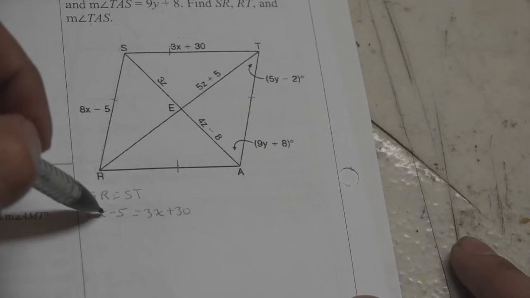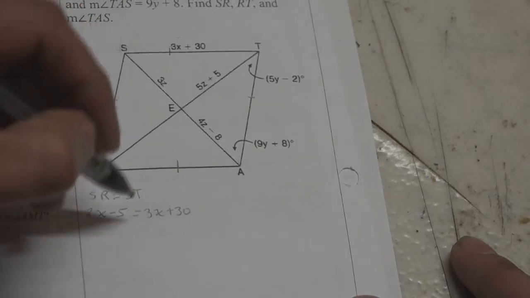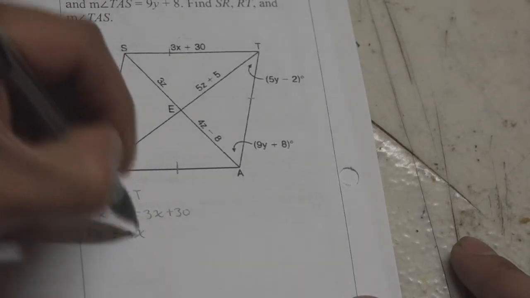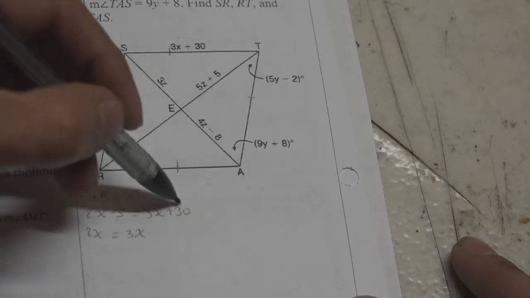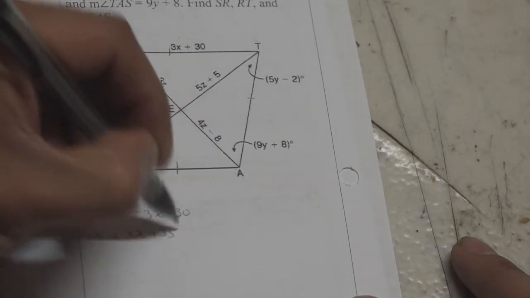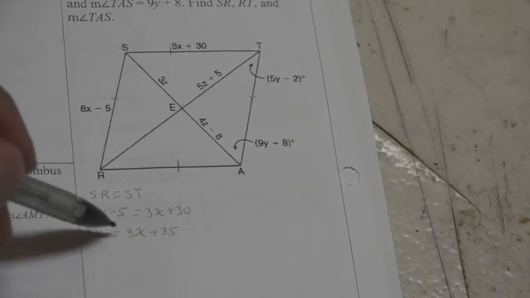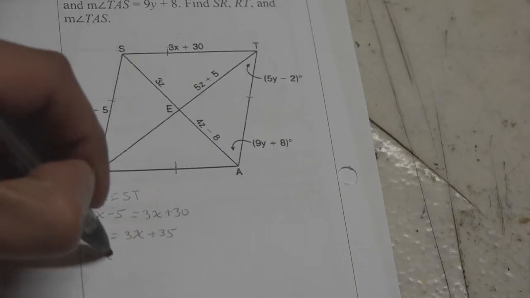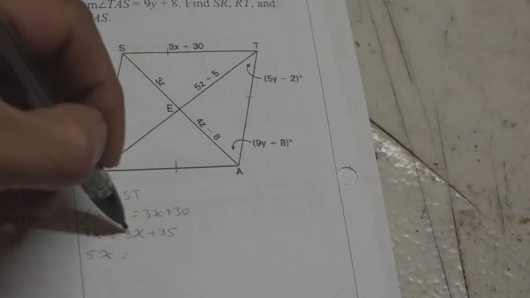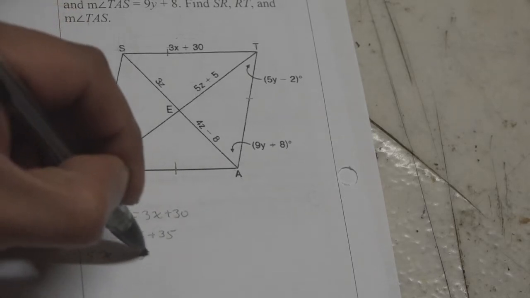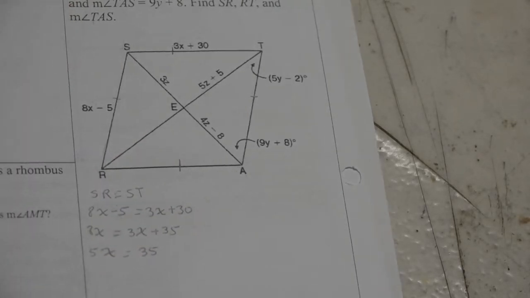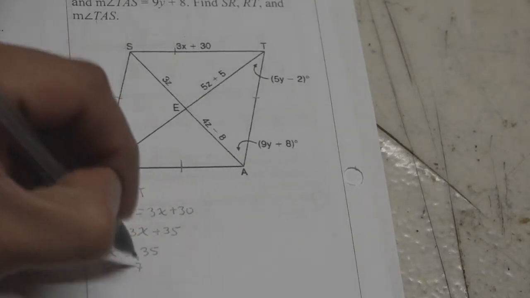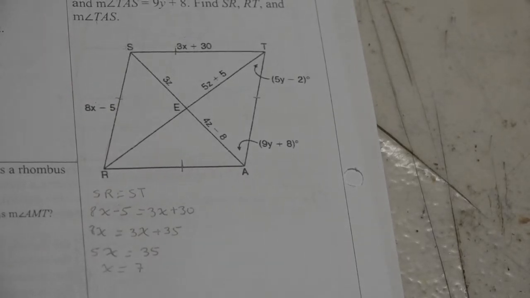So when I solve, let me add 5 to both sides. So I end up with 8x equaling 3x, and since I'm adding 5 to both sides, this cancels out, and this one becomes 35. Next, I know I have variables on both sides, so I'm gonna subtract 3x from both sides, making this 5x. I subtracted, so it's no longer here, and that only leaves the 35. All right, cool then. What else? Just divide by 5, and x is 7.